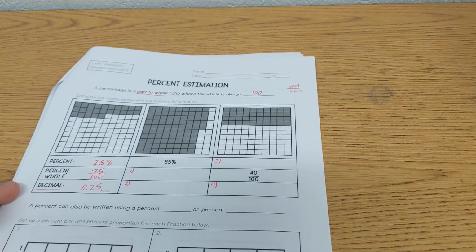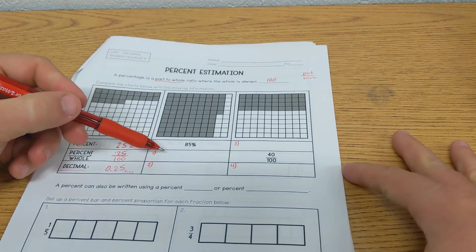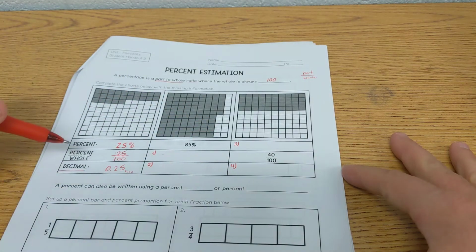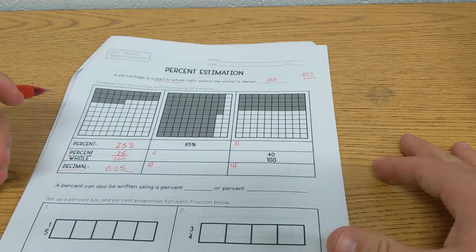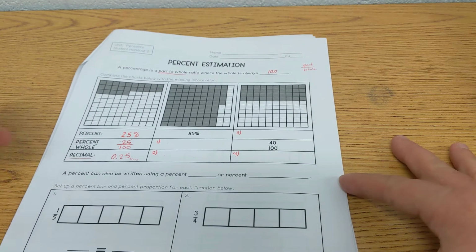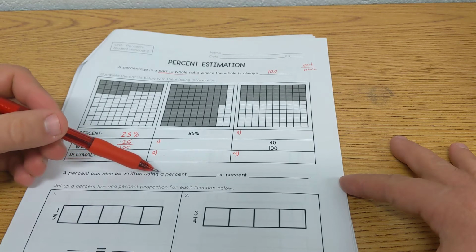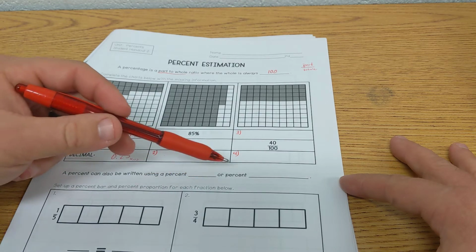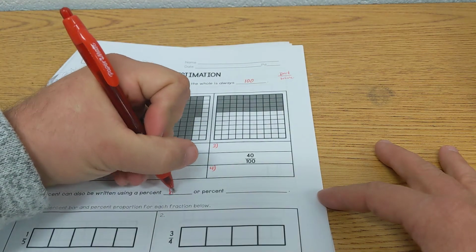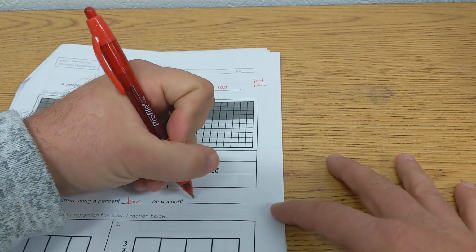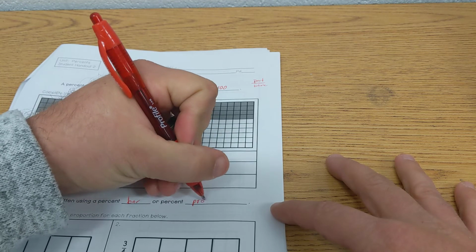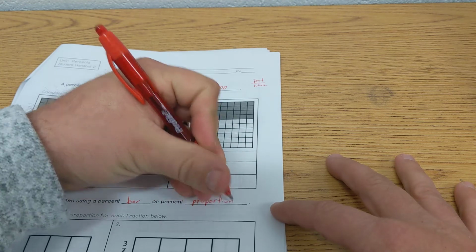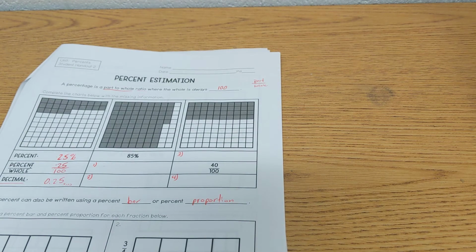I want you to fill in the rest of these, and those will be on your Google assignment. Now, a percent can also be written using a percent bar or a percent proportion. We'll get into those proportions a little bit later.